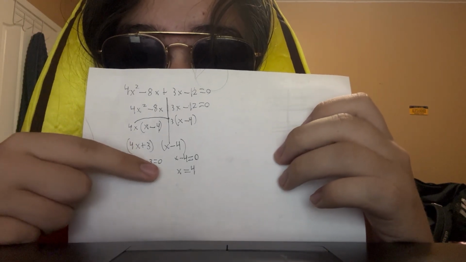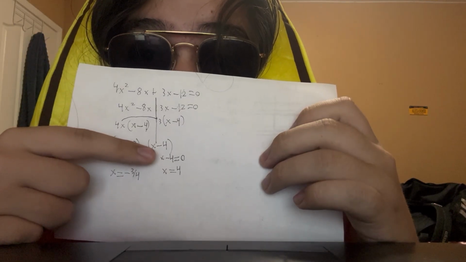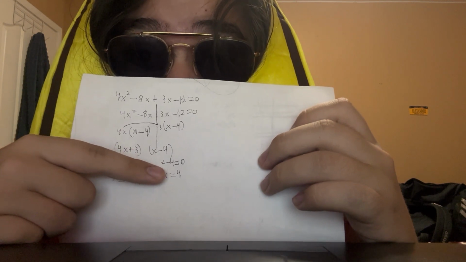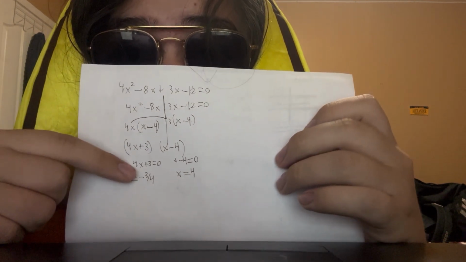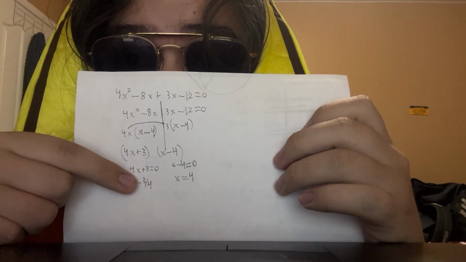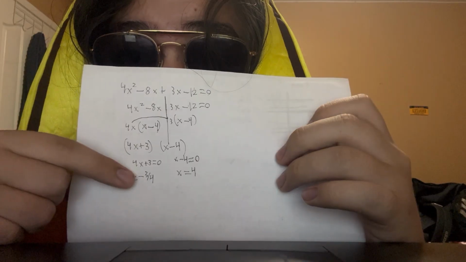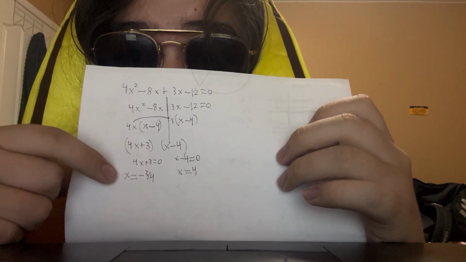X minus 4, you can go here. What minus 4 equals 0? Regular 4. So x is equal to 4. And then here, 4x plus 3. You got a minus 3. Put that over here. And then you got minus 3/4 is equal to x. That's factoring at its most basic level. Again, it is not as hard as it seems. Simply knowing these basic principles can help you further improve your factoring.